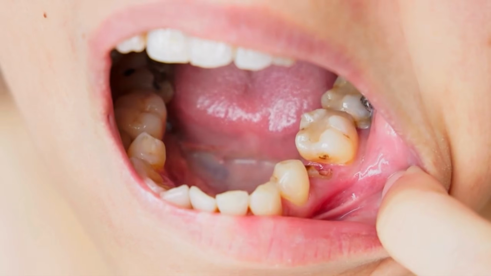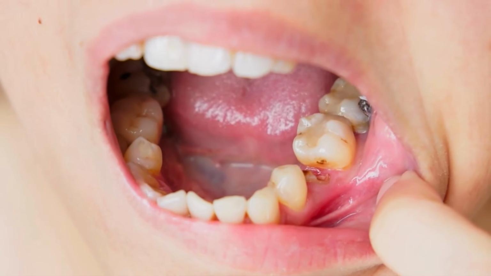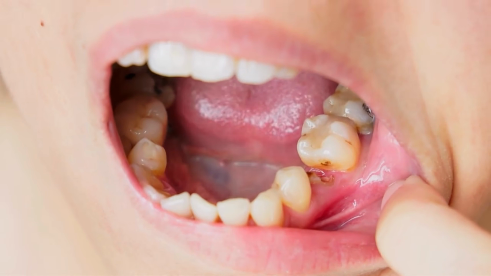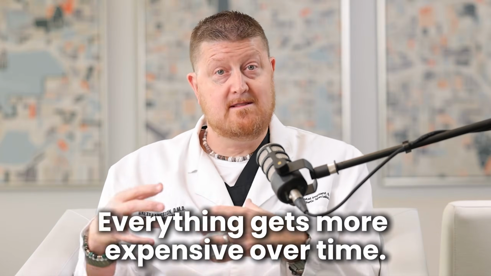My concern is I don't want you to leave a cavity unchecked or to leave any bacteria that are just kind of multiplying and going crazy in your mouth, because that can lead to infection. And what little bit of pain and discomfort you're having now, if left untreated, a lot of times can get bigger and more involved. There's a saying in dentistry that everything gets more expensive over time.